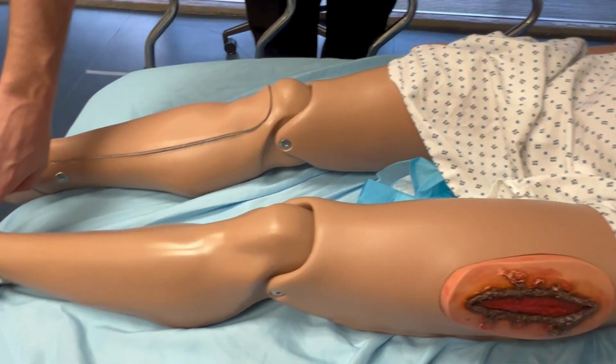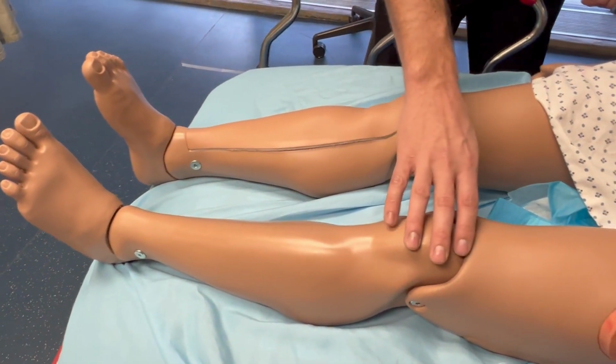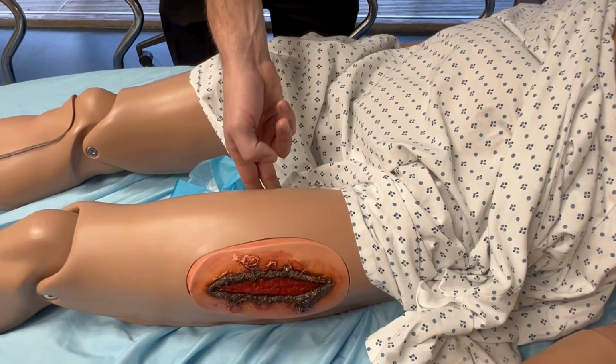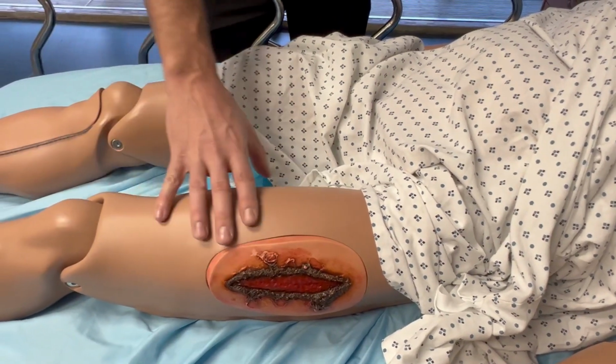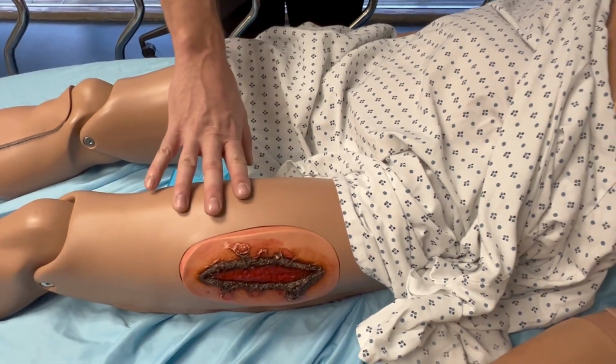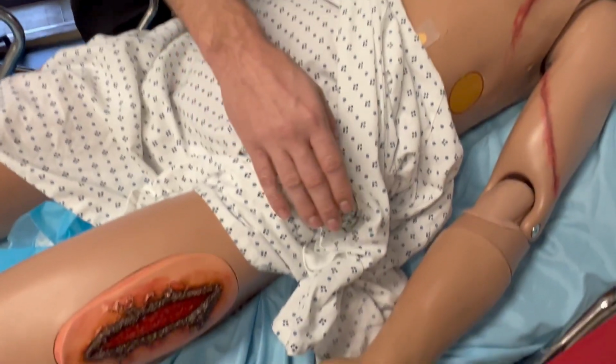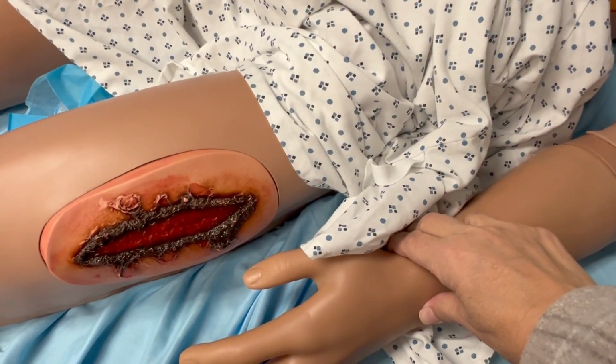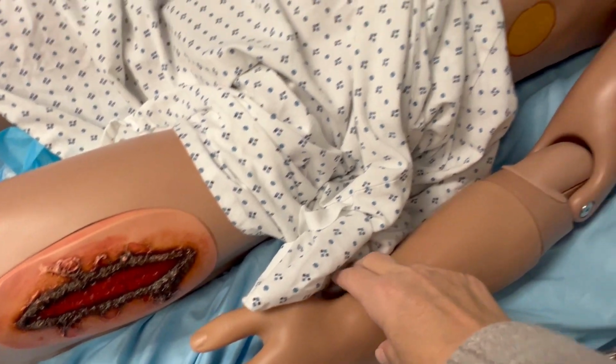Again, if we feel it's weak in this area, let's check in an upper area. We can check on the inner thigh and we see that it is strong here but weaker down here. We'll get to why that is in a moment. Checking on the opposite side, we're going to check for pulse. We notice that the pulse is strong over there.